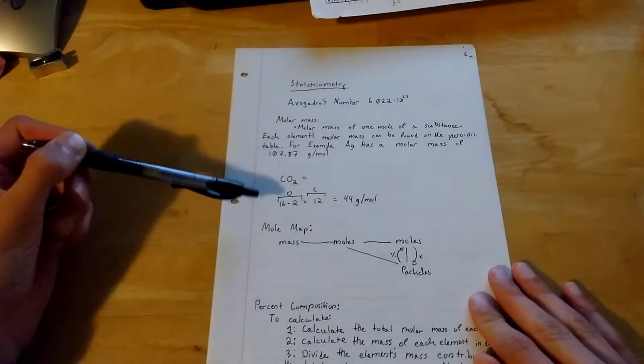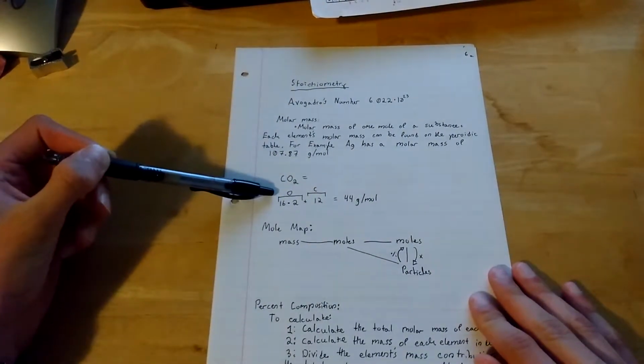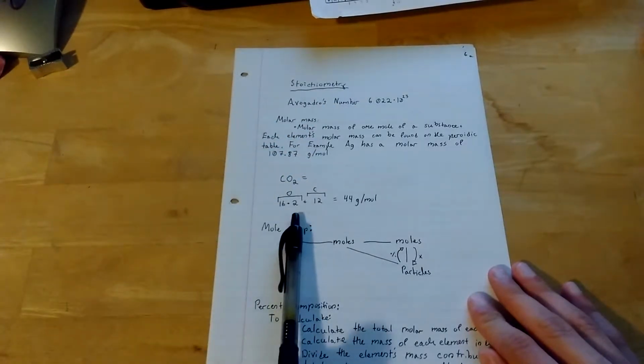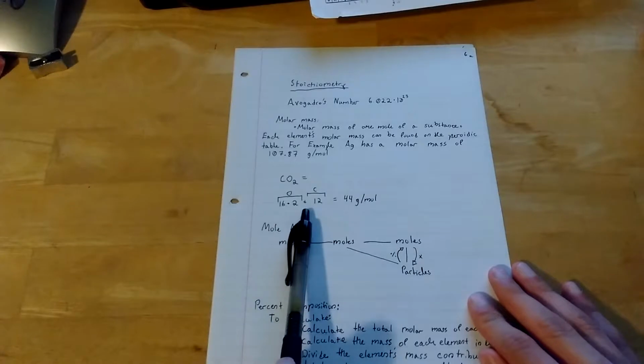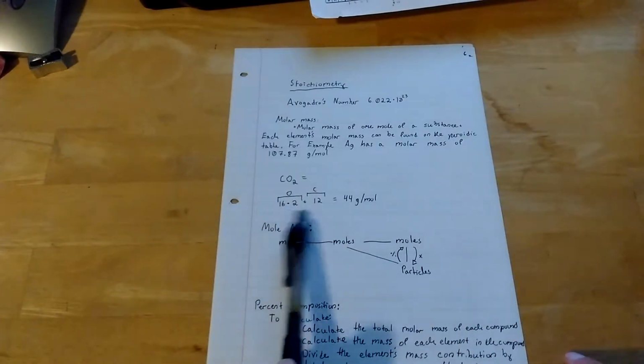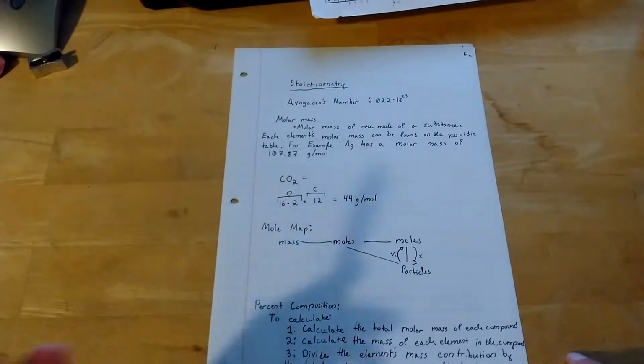Now you can use this for molecules such as CO2. So you have 2 oxygen atoms, so you multiply 16 by 2 because 16 is the mass number of oxygen, plus 12 for 1 C, and you get 44 grams per mole.